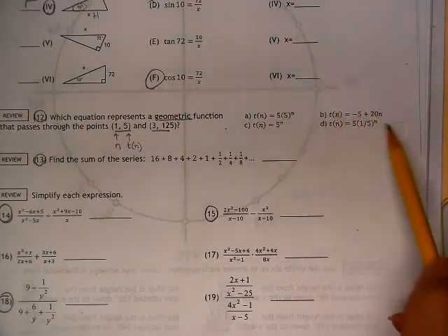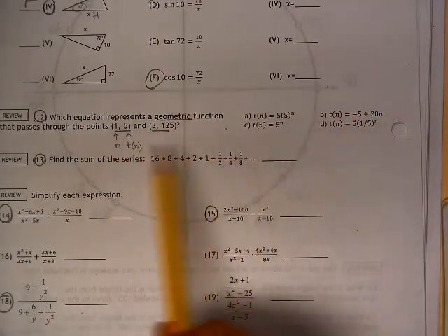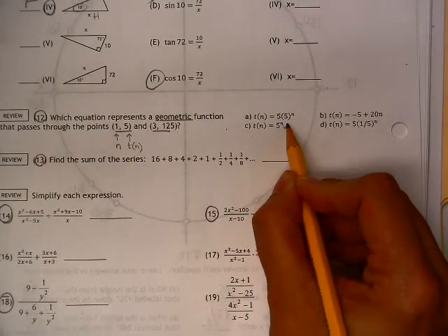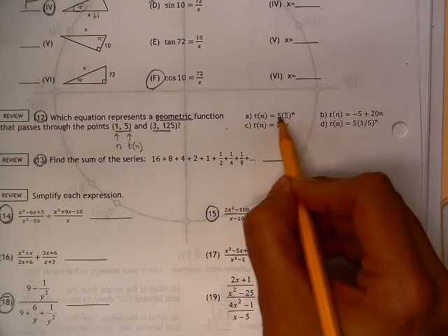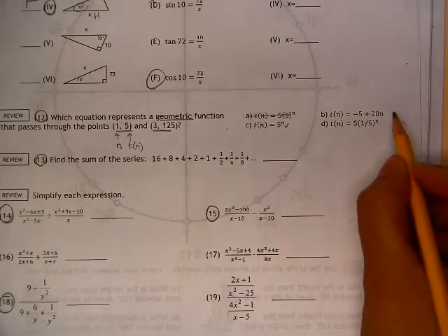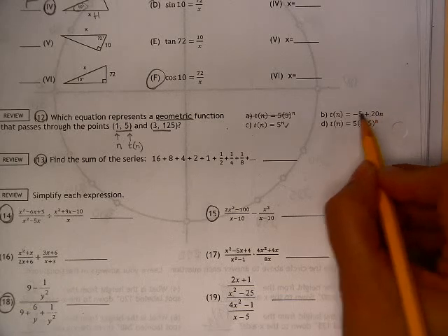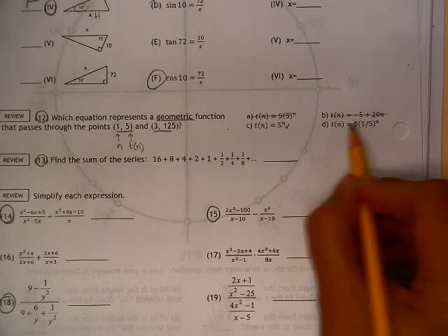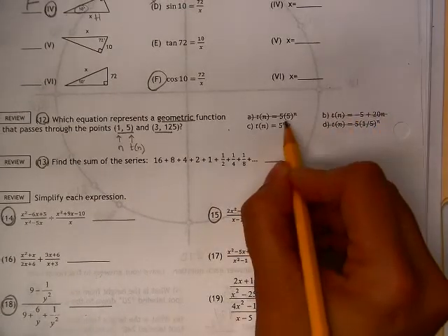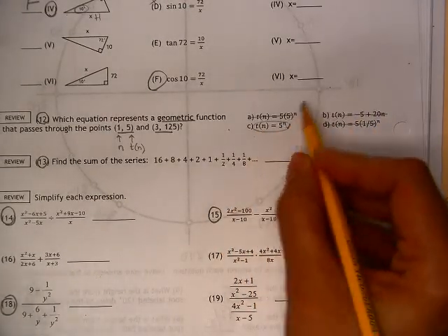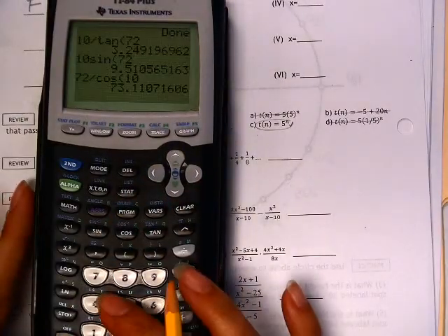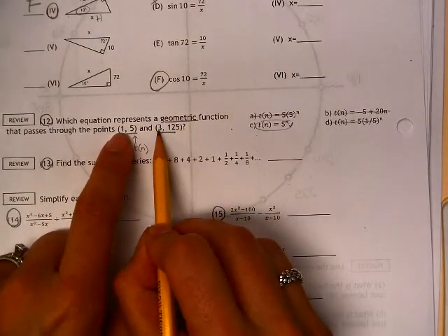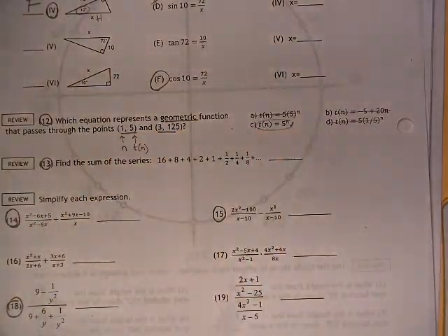I need to figure out which one of these actually gives me 5 when I do an input of 1. So when I put an input of 1 here, I get a 5. When I put an input of 1 here, I get a 25, so that one's definitely out. When I put an input of 1 here, I don't get a 5. When I put an input of 1 here, I also don't get a 5. So this seems to be what it is, but now we want to put an input of 3. So we'll do 5 cubed, which is 125. So sure enough, both of these inputs give these outputs when you put them into that formula. So that's a good little way to go.